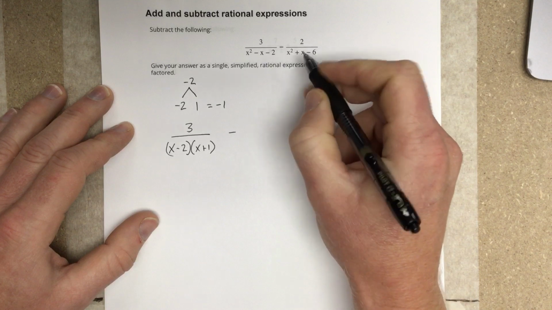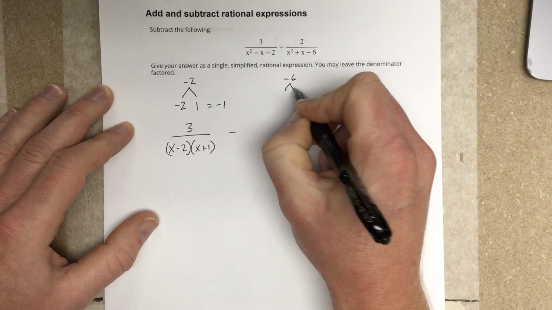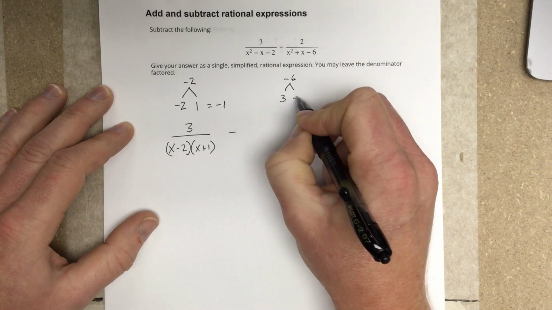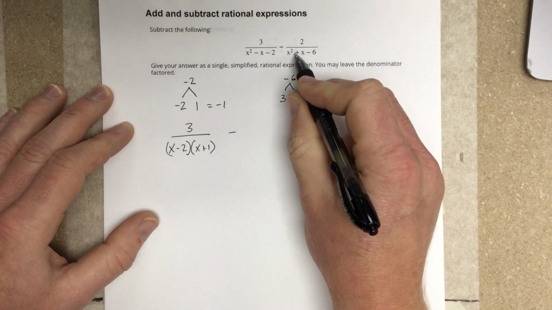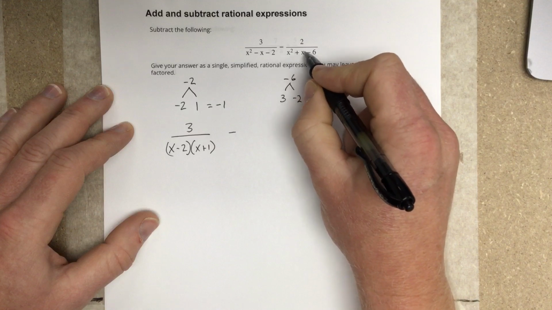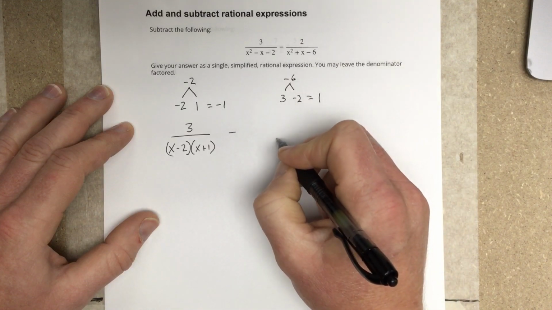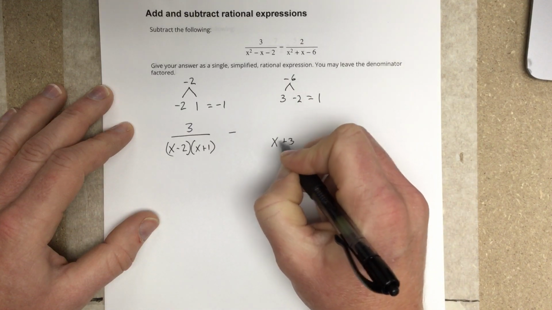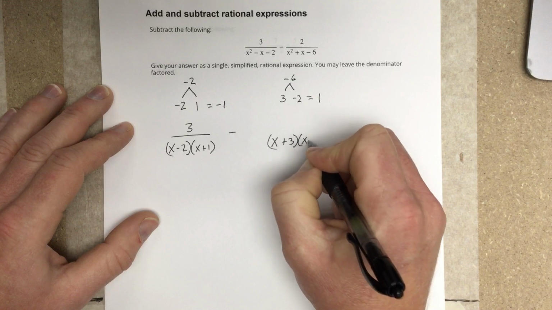Minus, do the same thing with -6 here. So I'm going to use 3 and -2, because I have to have it add to 1. 3 plus -2 is 1. So that adds to the middle term. So I would have on the bottom here x plus 3, x minus 2.